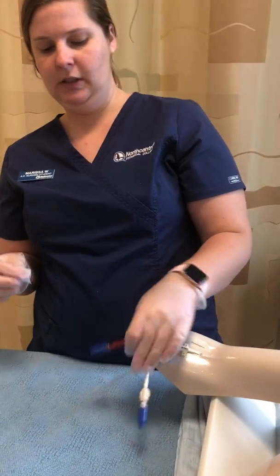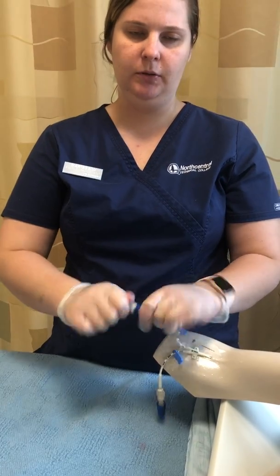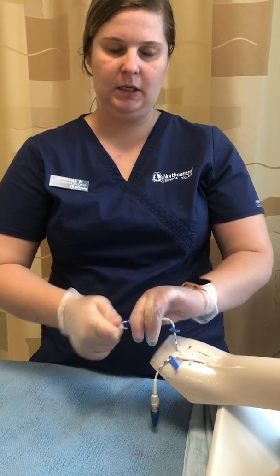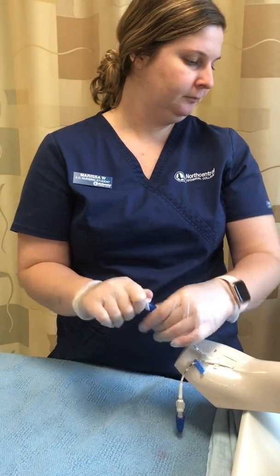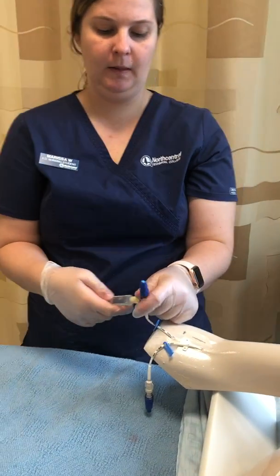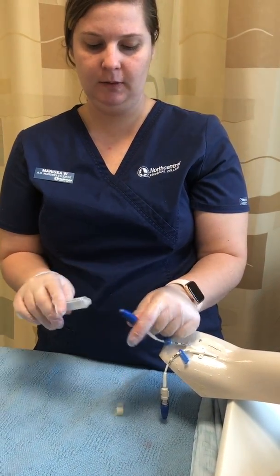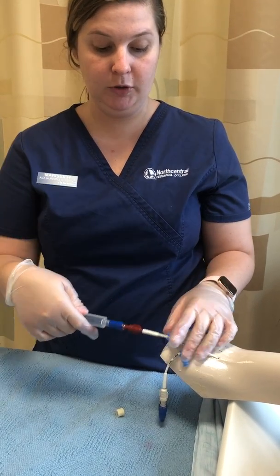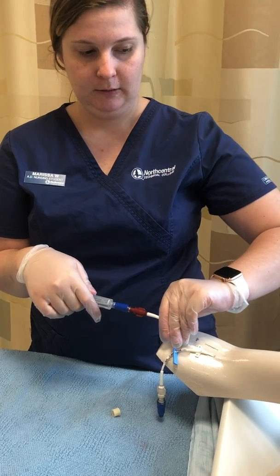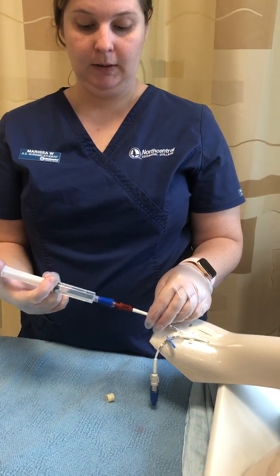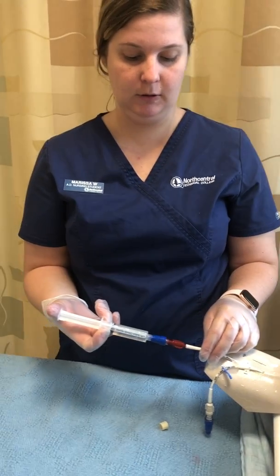So then I'm going to use my alcohol swab here. And when I'm cleaning that end here, I'm going to be doing it based on agency policy, however long they say that is. For this case, I'm just going to do 15 to 30 seconds. Alright, once 15 to 30 seconds is over, I'm going to take my first flush here and connect it. I'm going to unlock or unclamp my PICC line and I'm going to slowly flush.